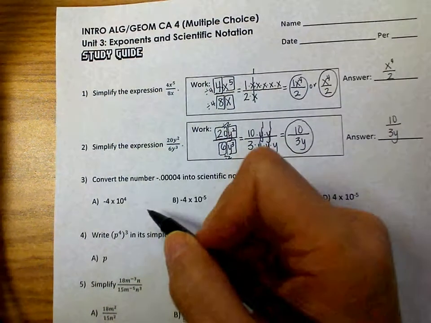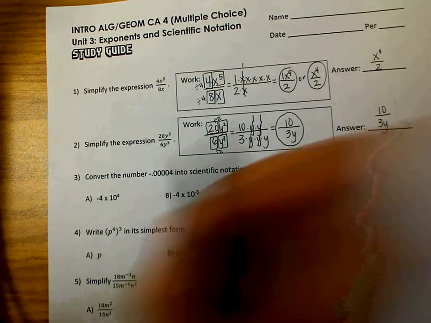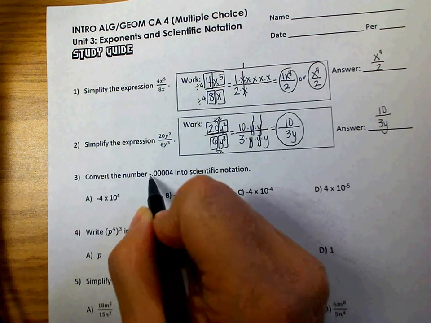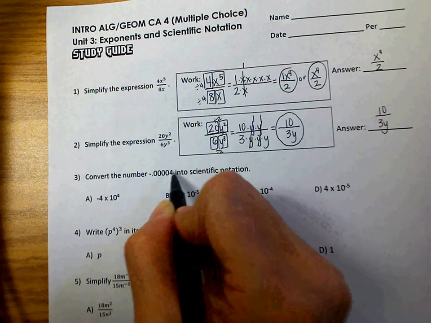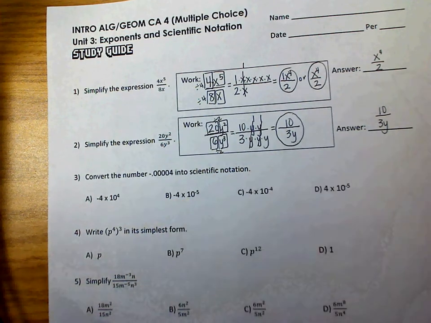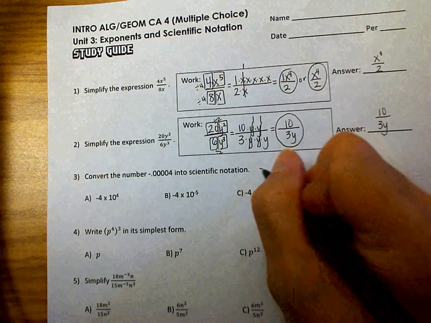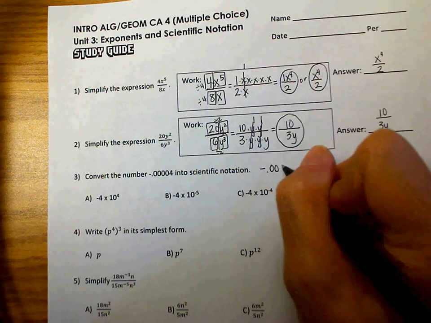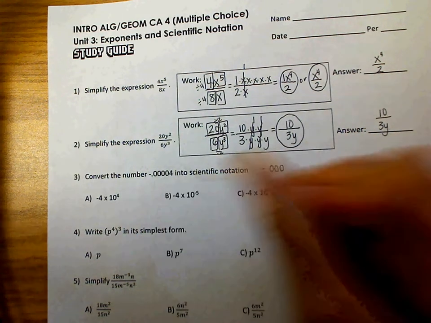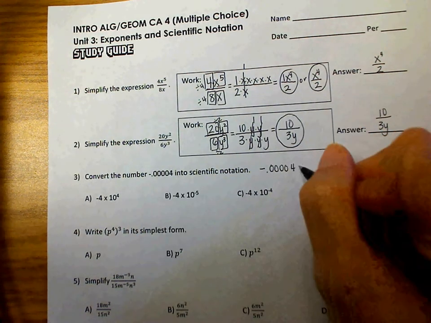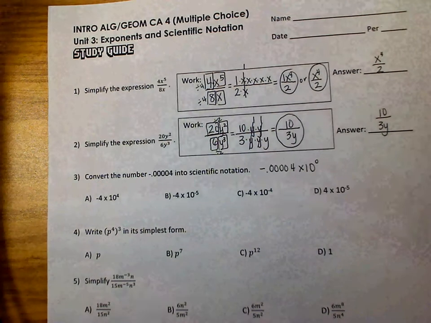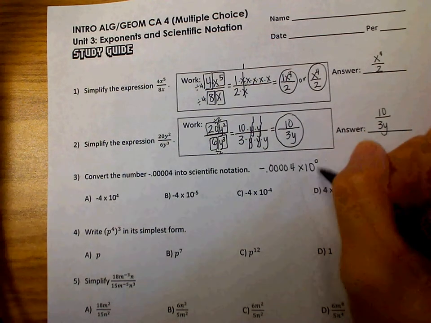Number 3. Okay, let me just give you an idea about this. It says convert the number negative 0.00004 into scientific notation. So how about this? You start off with negative 0.000, how many is that? 1, 2, 3, 4, 04. And then let's just go ahead and get it on its way towards scientific notation. Let's start at times 10 to the 0.